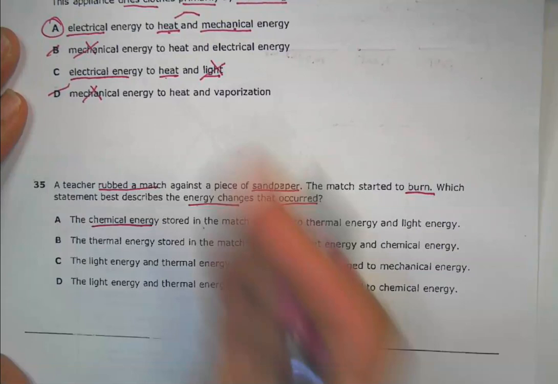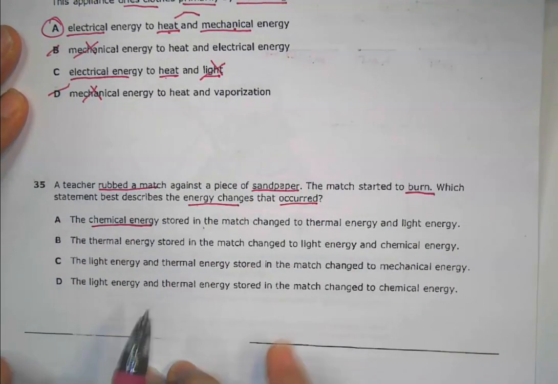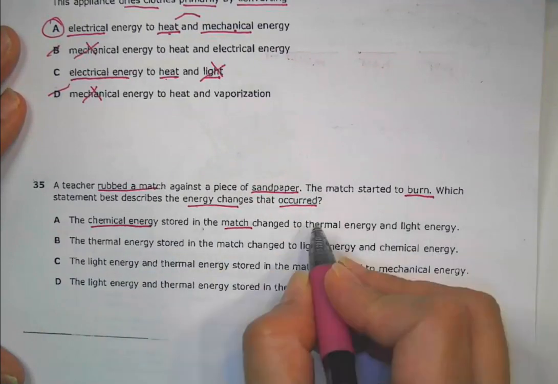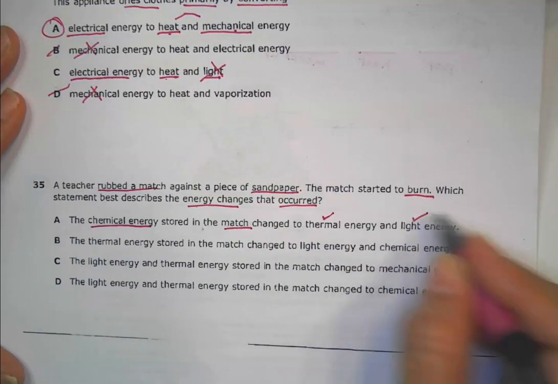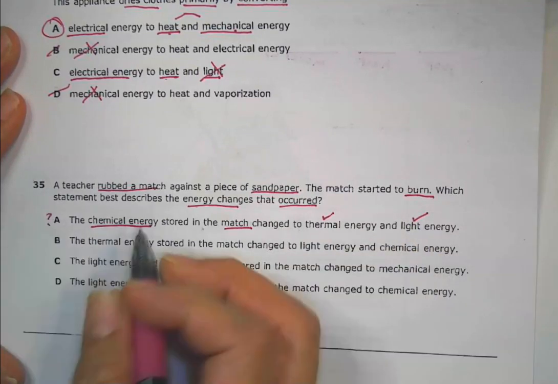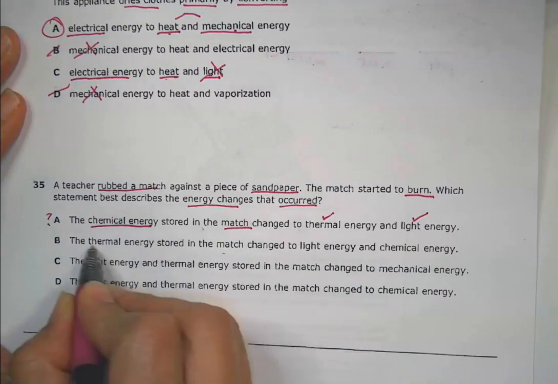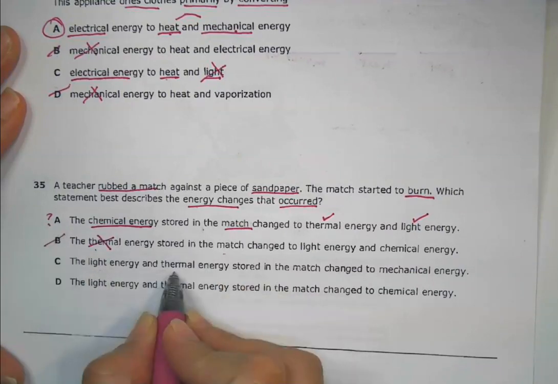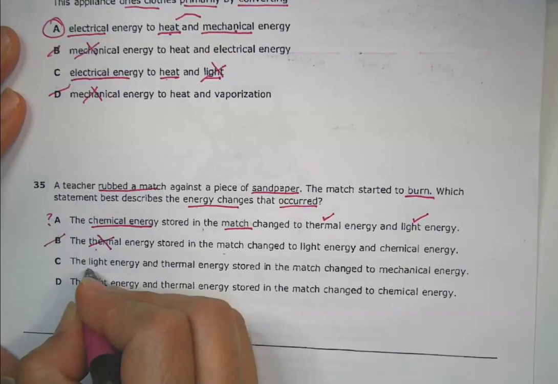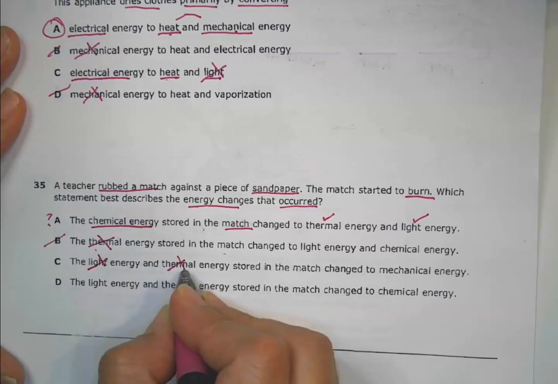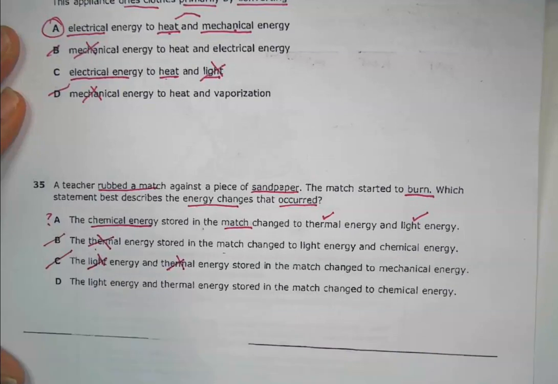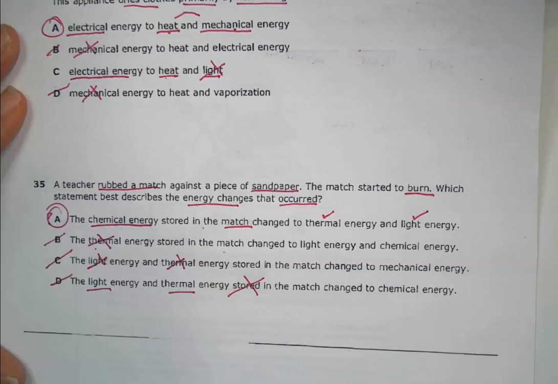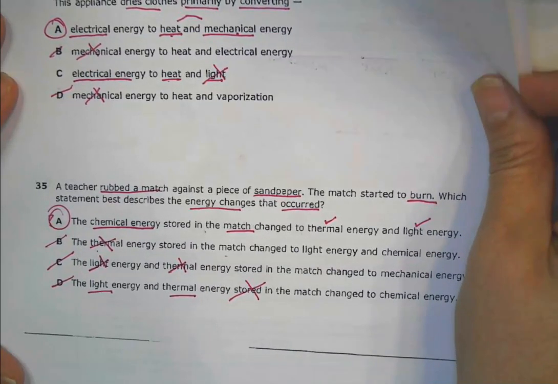And you know what? Before I start removing like the previous question, let me go through each one of them. The chemical energy stored in the match changed to thermal energy and then to light energy. I kind of like that one. The thermal energy stored in the match, there was no thermal energy. There was chemical energy. So no. The light energy and thermal energy stored in the match, there was no light yet. Okay, there was no thermal yet, until it got scratched. The light energy and the thermal energy stored in the match, nope. So then yes, the best possible answer is going to be letter A.